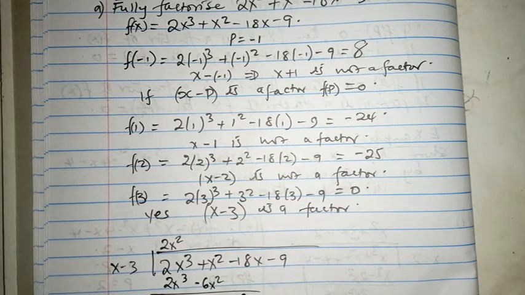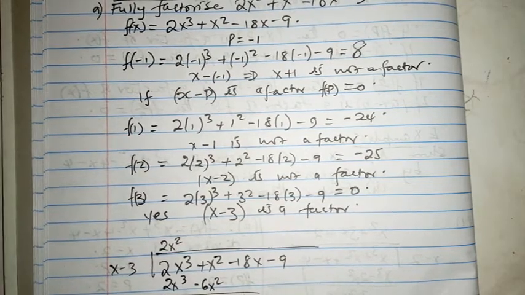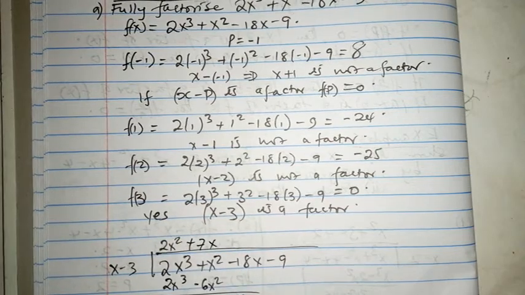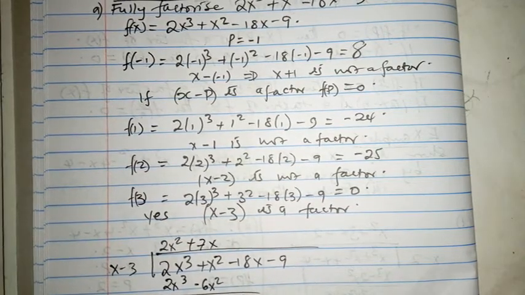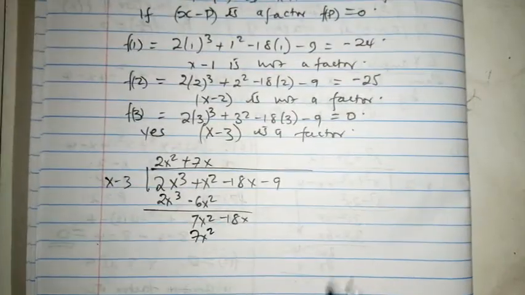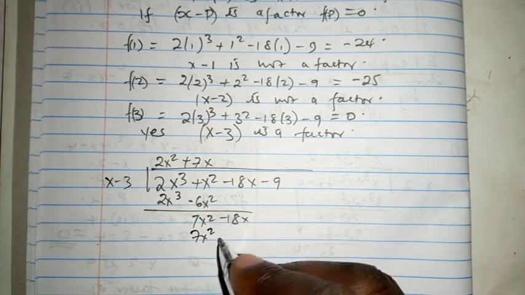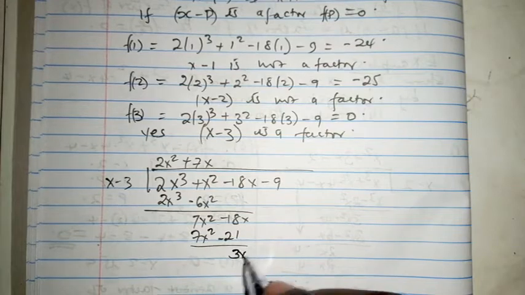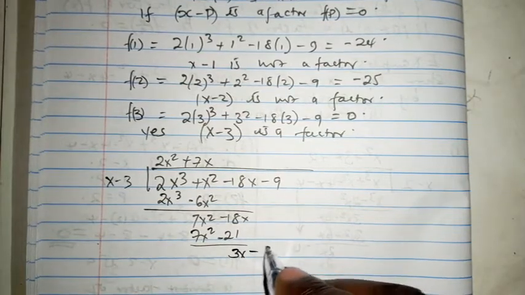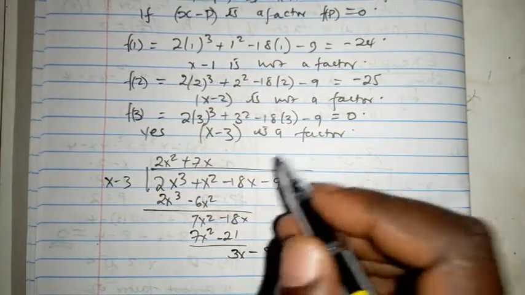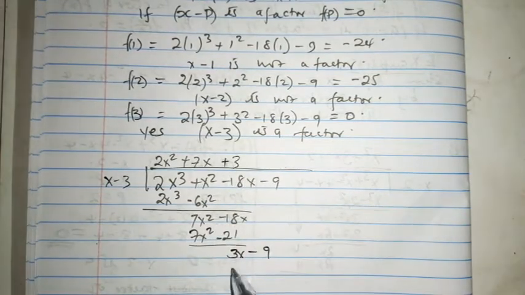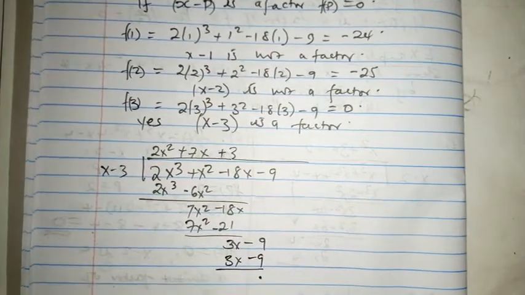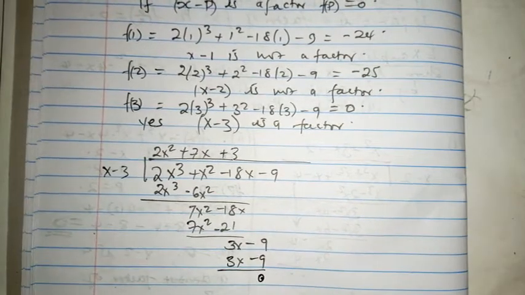You drop minus 18x, divided by x, you have plus 7x. 7x squared minus 21x leaves 3x. You drop the minus 9, divided by x, you have plus 3. 3x minus 9, and true to it, the remainder is 0.